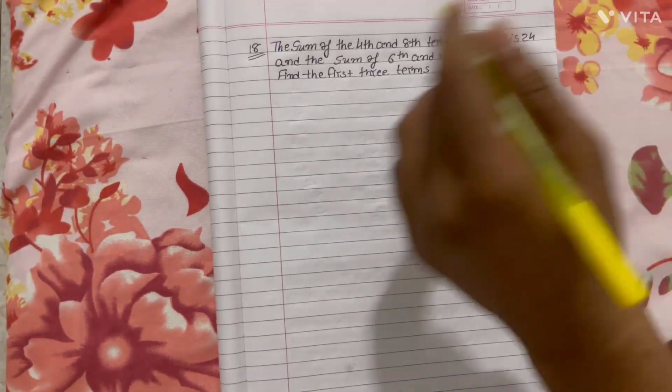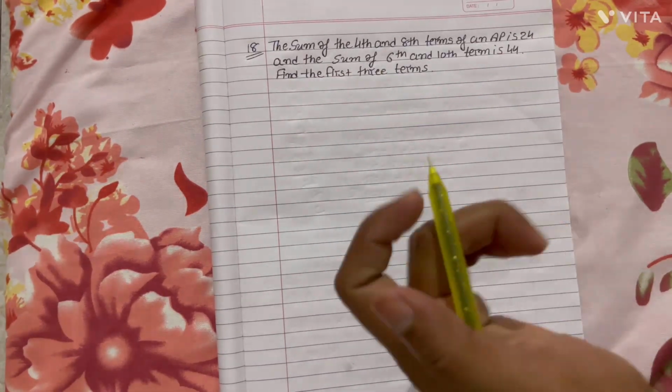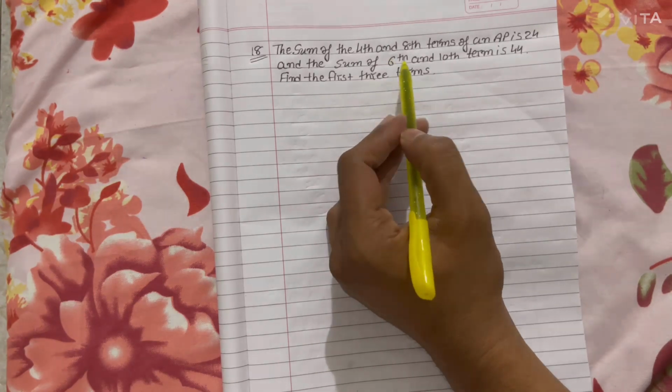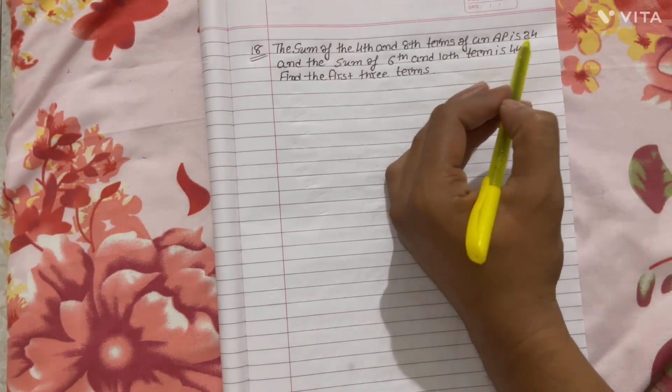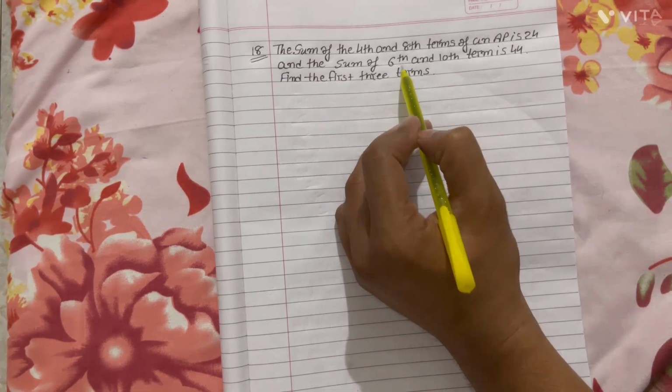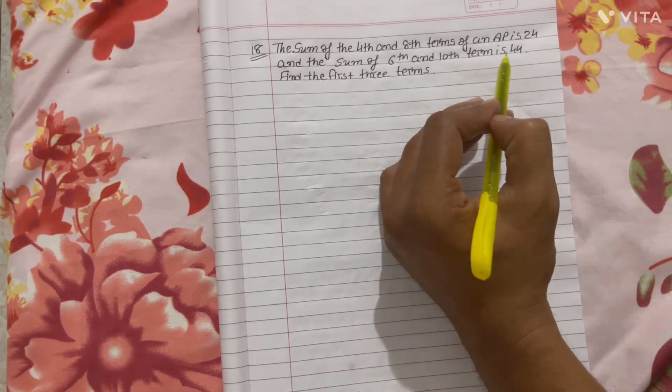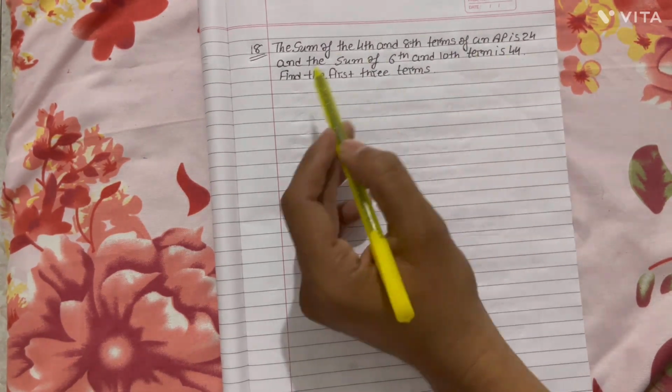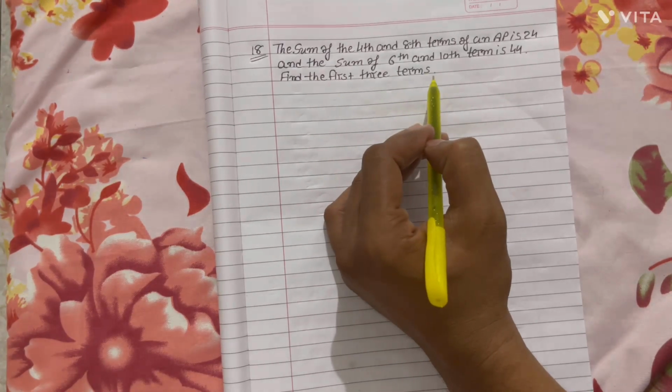Now we talk about example number 18. The sum of the fourth term and eighth term of an AP is 24, and the sum of the sixth term and 10th term of the AP is 44. Find the first three terms.